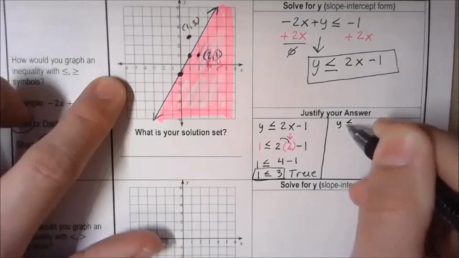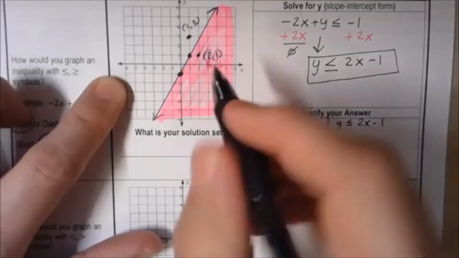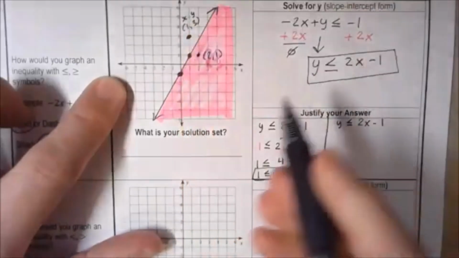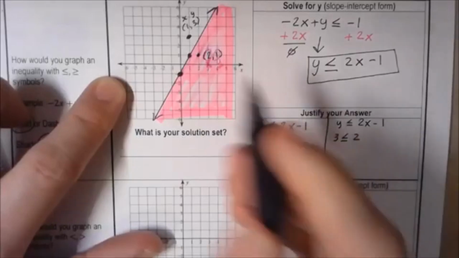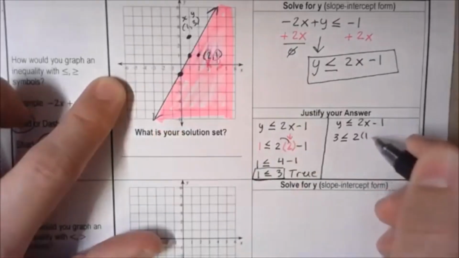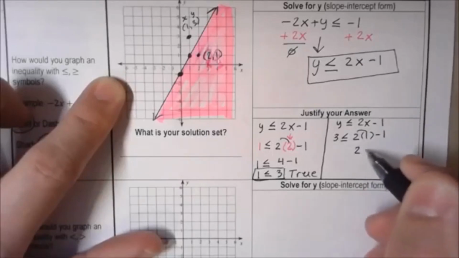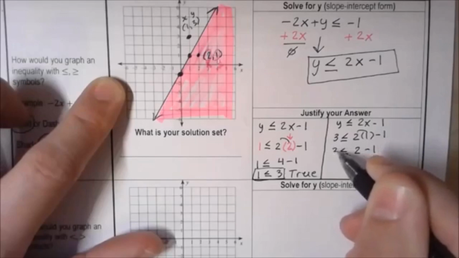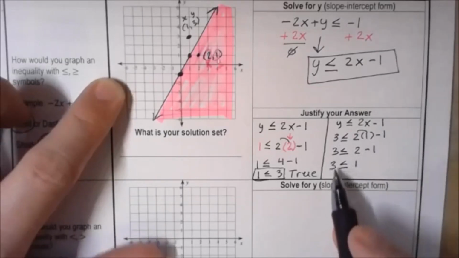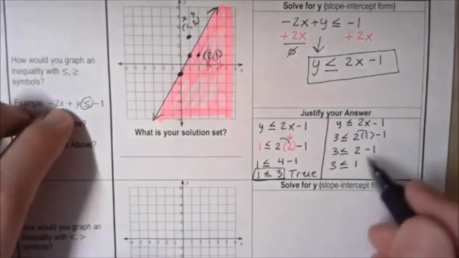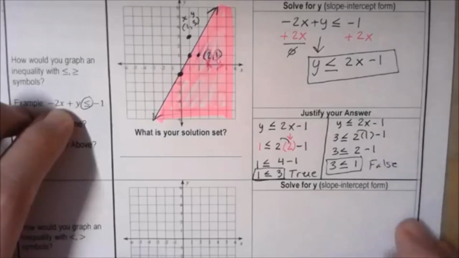So y is less than or equal to 2x minus 1. And I'm going to go ahead and get my x and y value. My y value is 3, so I'm going to replace y with a 3. And then my x value, I'm going to replace it with that 1 minus 1. And let's do the math. 2 times 1 gives me 2 minus 1. And 2 minus 1 gives me 1. And I have a statement of 3 is less than or equal to 1. And I hope you notice that is false. It's not true. So we know that we did it right.